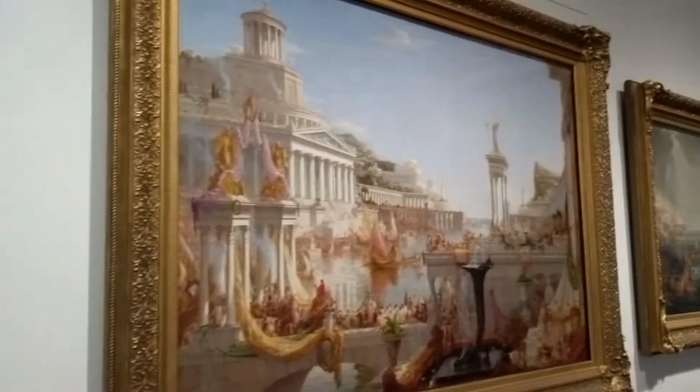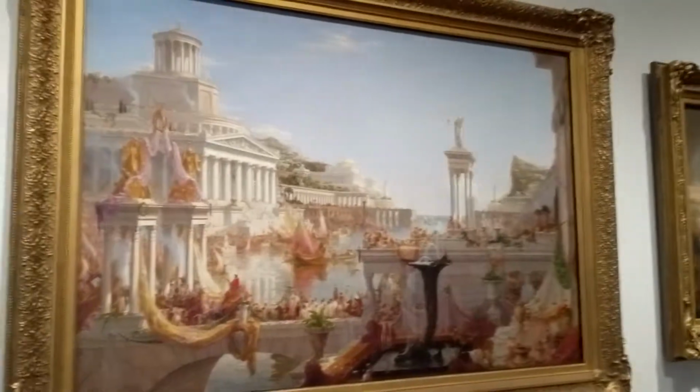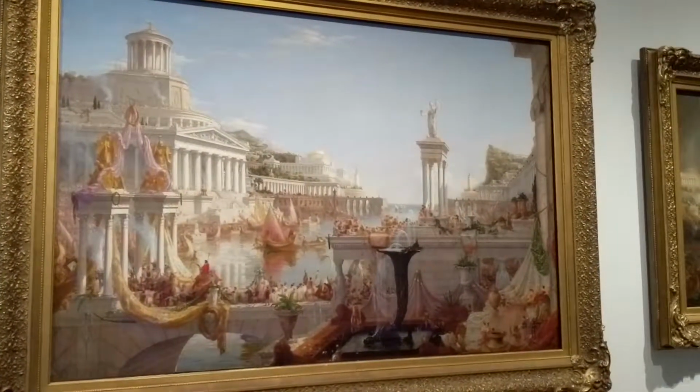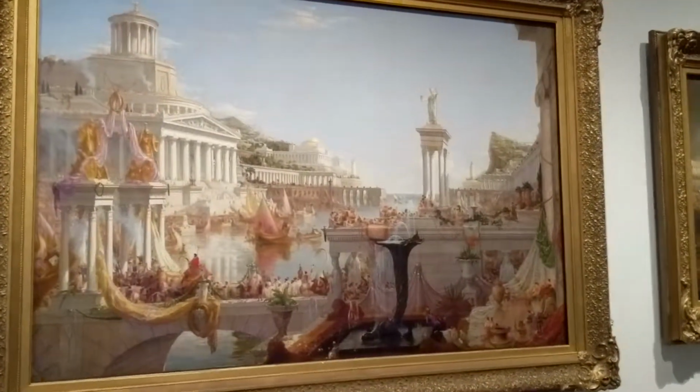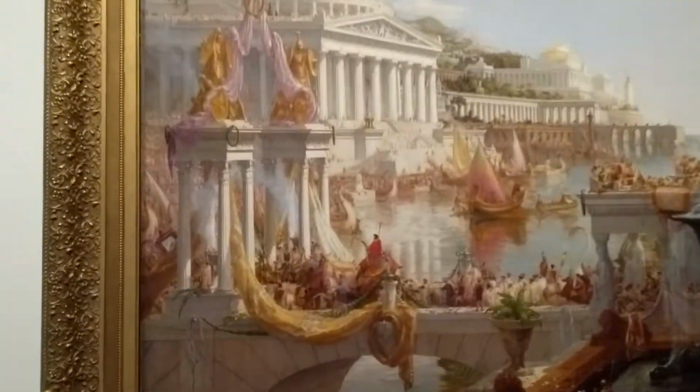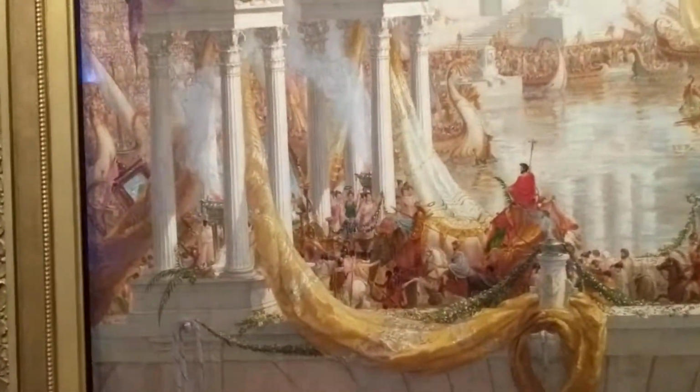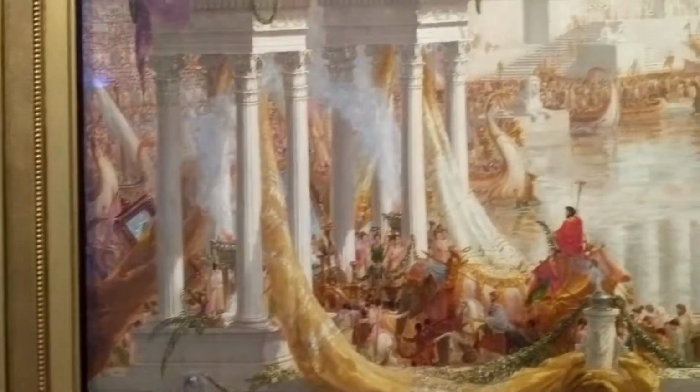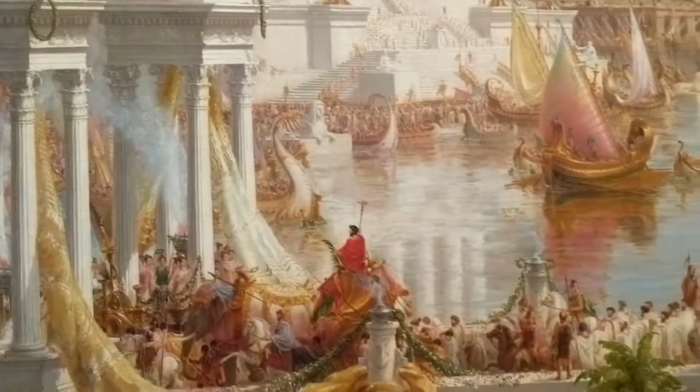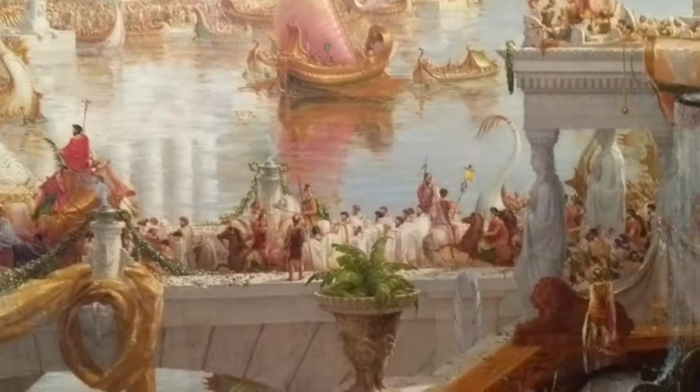However, we move to the next one, the biggest painting, called the Consummation of Empire, which is very ancient Roman. There are glorious large buildings, and there is a huge parade going on with just tons and tons of people out to see the emperor possibly victorious from battle. Just people all over the place.